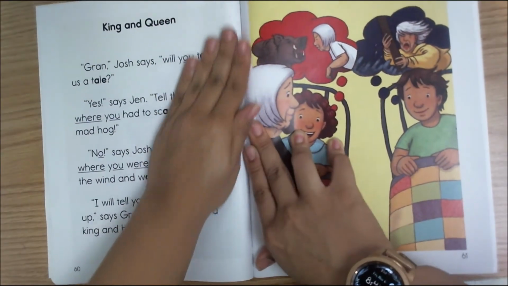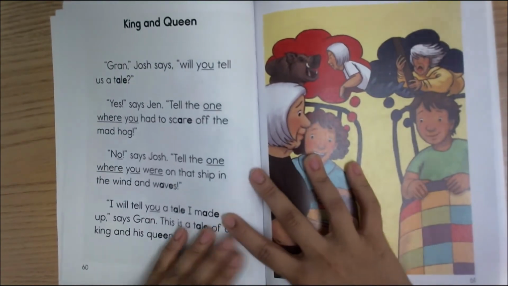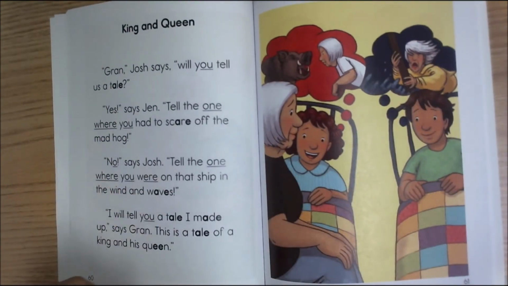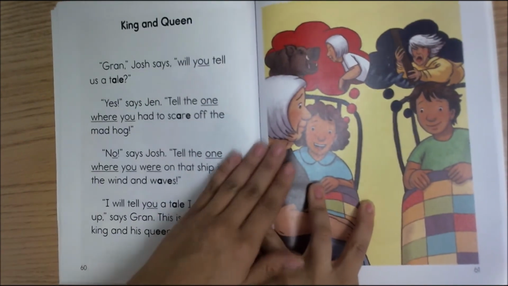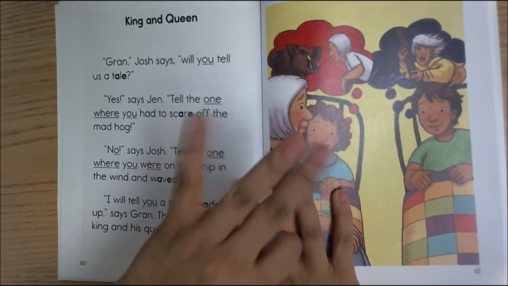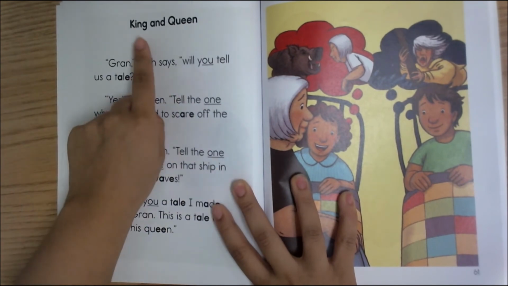All right, we're going to read a story today titled King and Queen. Like I said, I'm partner A and B. I know I'm hogging all the roles, but it's okay. We can read it 3 times. All right. King and Queen.